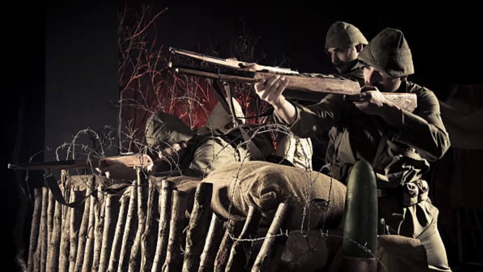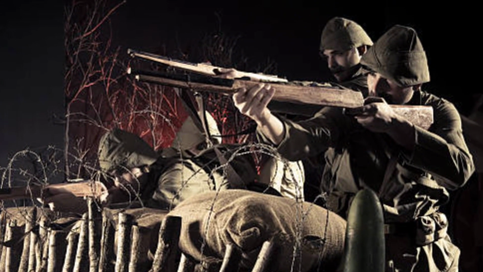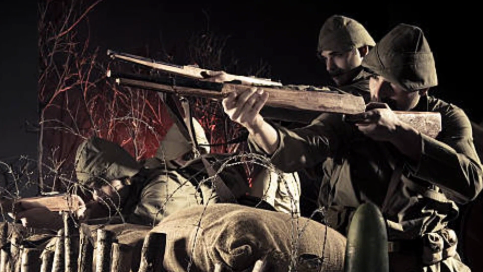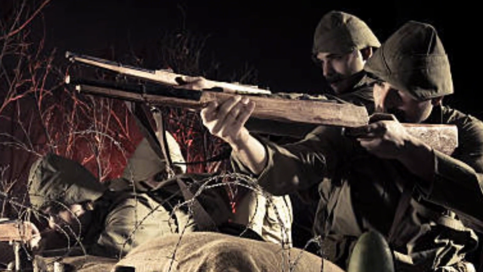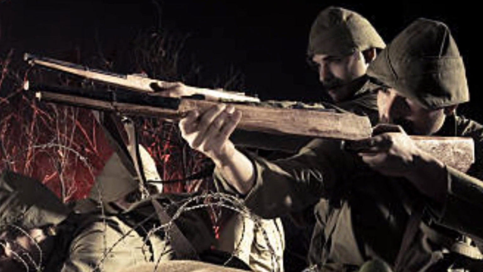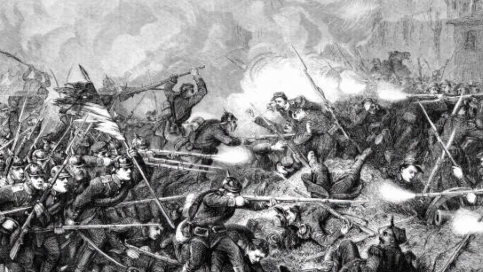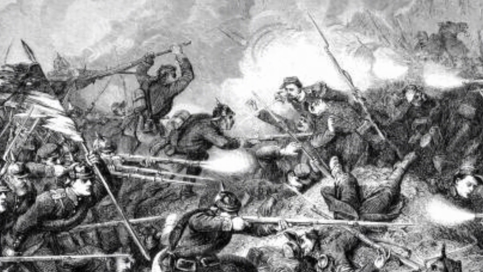2. Imperialism. European powers were engaged in a fierce competition for overseas colonies and resources. This imperial rivalry exacerbated tensions and mistrust among nations. 3. Militarism. European powers built up vast armies and navies as a show of strength. This arms race created an atmosphere of suspicion and made war more likely.